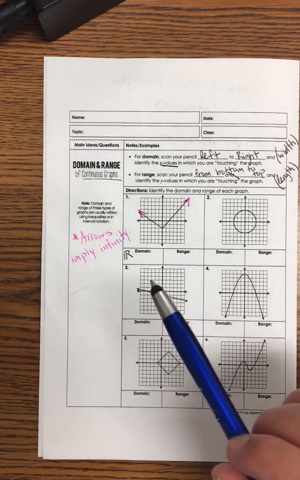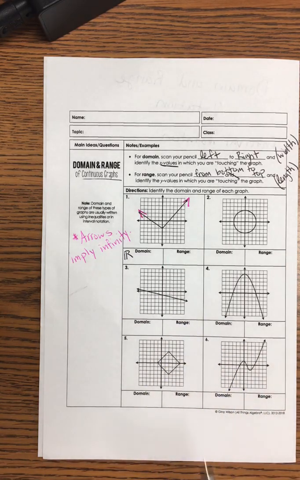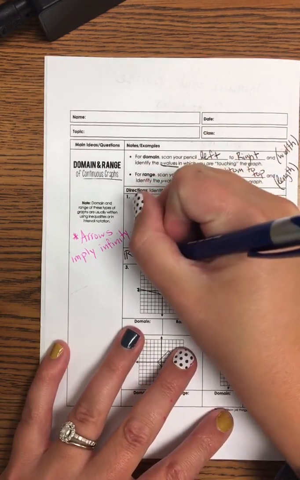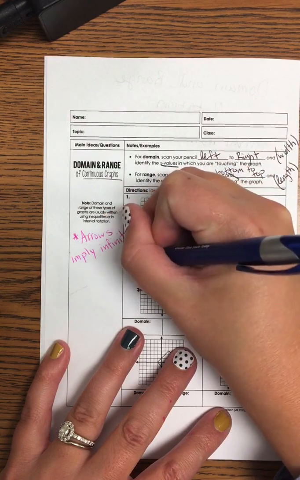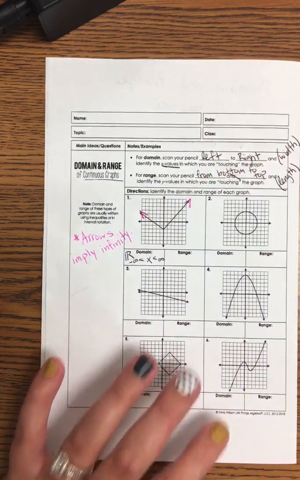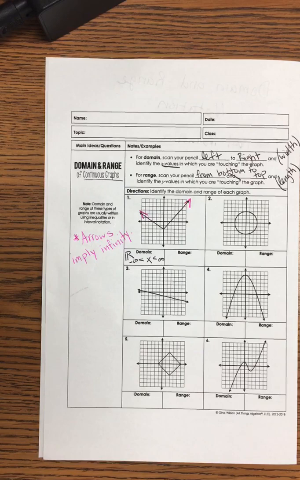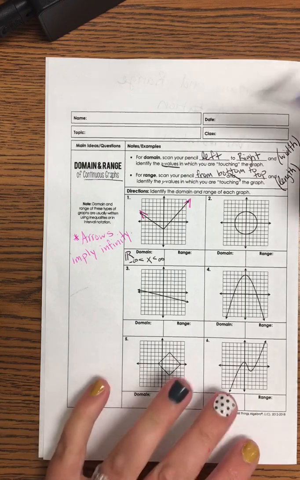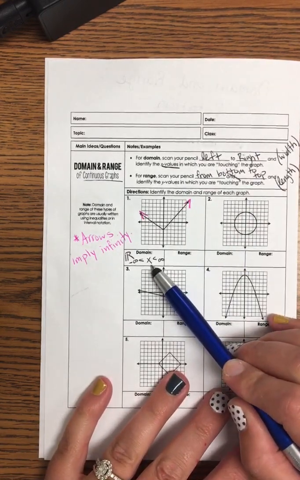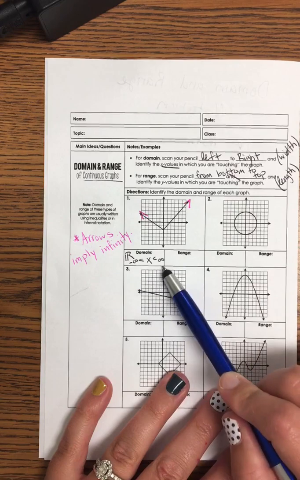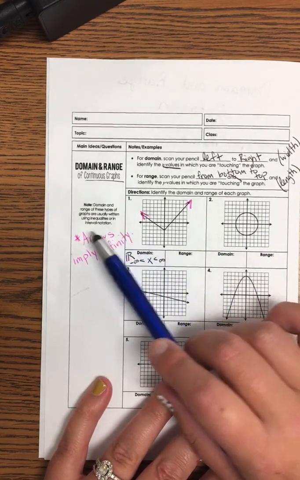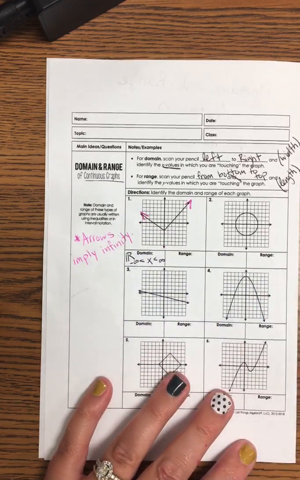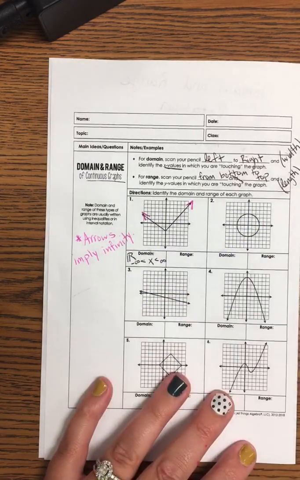Another way to write this, using inequalities as a compound inequality, would be like this. Negative infinity to infinity. Now think about what this means. This is saying that x is in between negative infinity and infinity. And that's true. X can be any number basically on the x-axis, because it's going left and right forever.